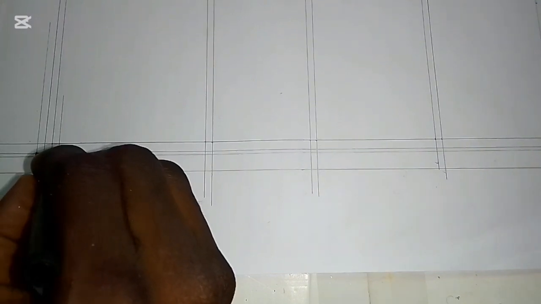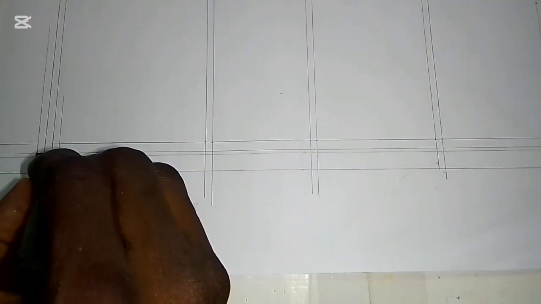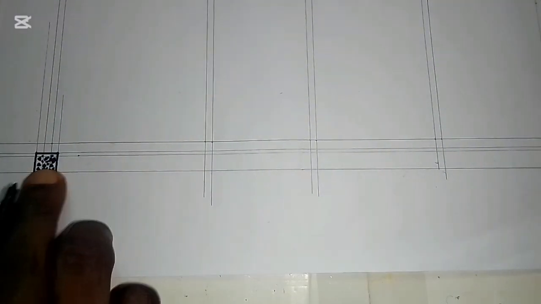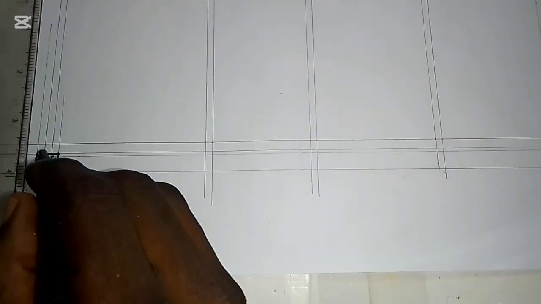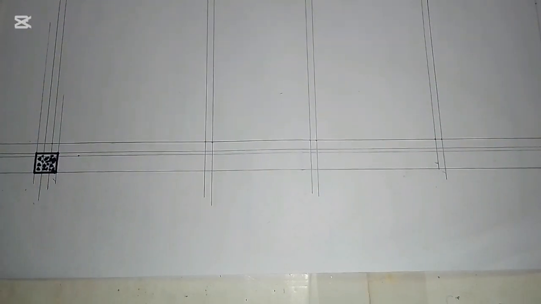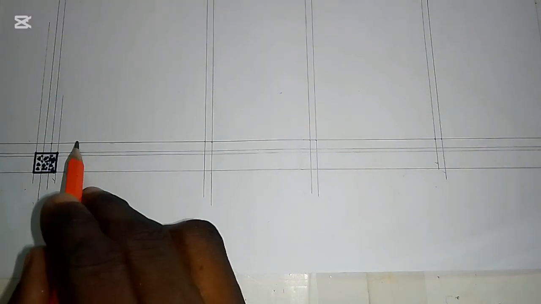Then we use the concrete symbol. Small rectangle, small rectangle, and dots in this way. Now this shows the foundation. This is the wall part. I will draw that later. So let me show the hard core. Don't forget, this is our 0.6 for the hard core from here.